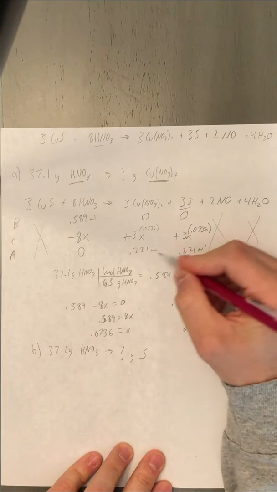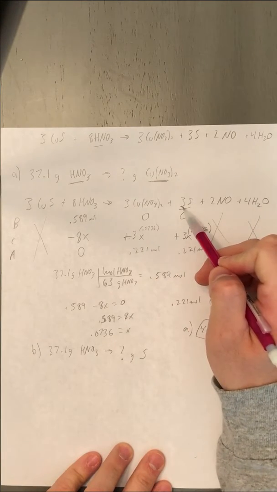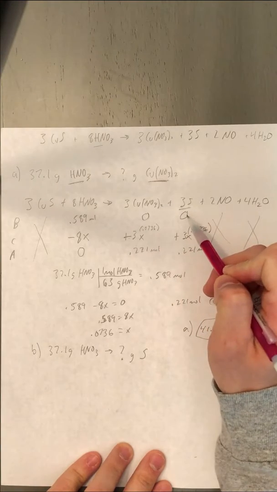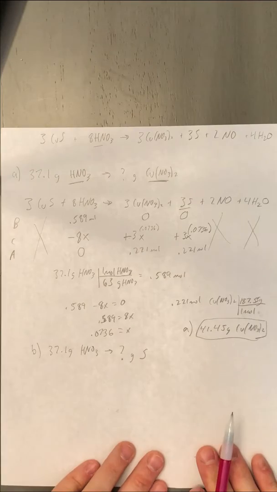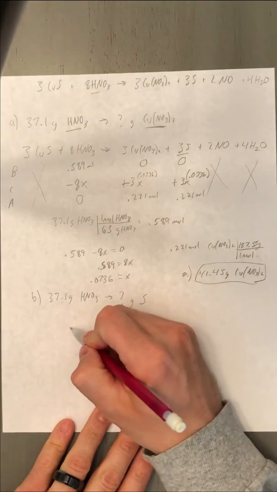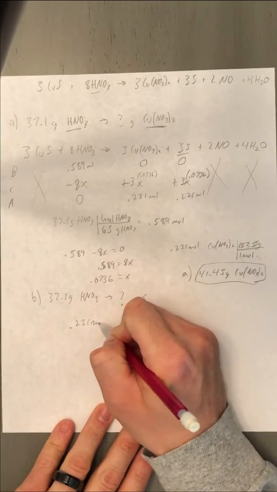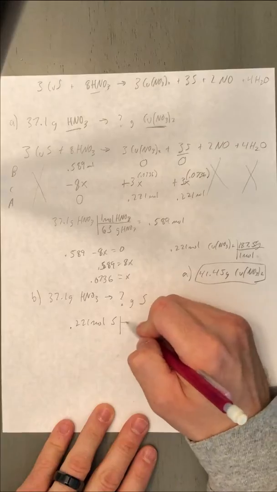Which it should make sense that we're getting the same number of moles, because the coefficient here is 3, the coefficient here is 3, and we started with 0 of both. So it should make sense to us why we're getting the same number of moles. And so then I can come down here, and all I have to do is convert 0.221 moles of sulfur, which is what we got here.